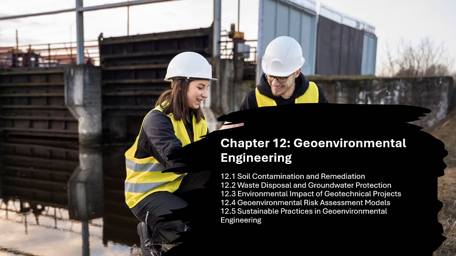Restoring disturbed ecosystems. After construction is complete, restoration efforts can include planting native vegetation, reintroducing wildlife, and rehabilitating wetlands and other ecosystems impacted by the project.